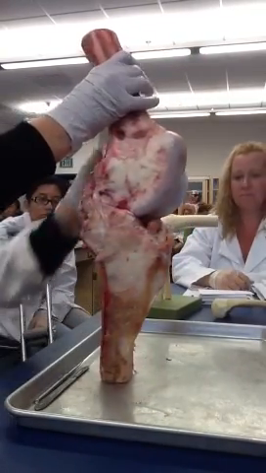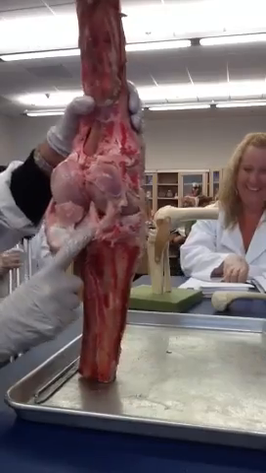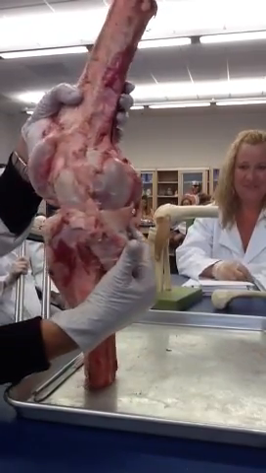You can edit that part out. Okay, so that's posterior cruciate ligament.